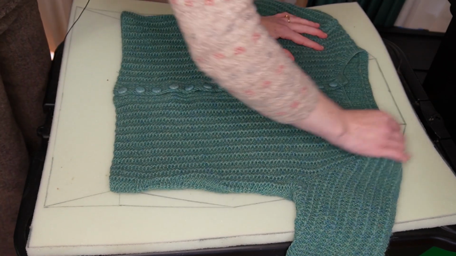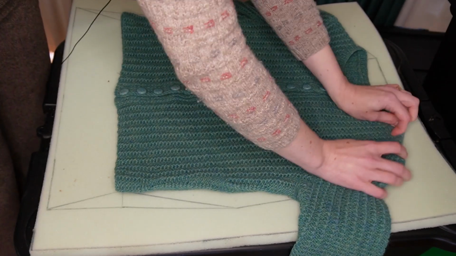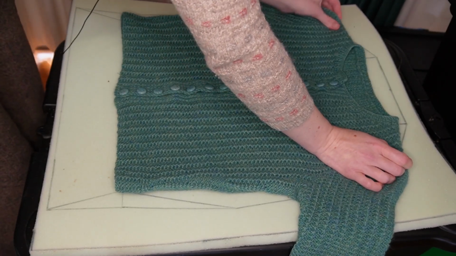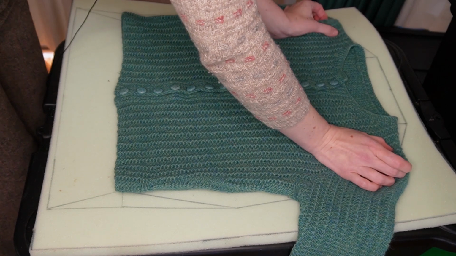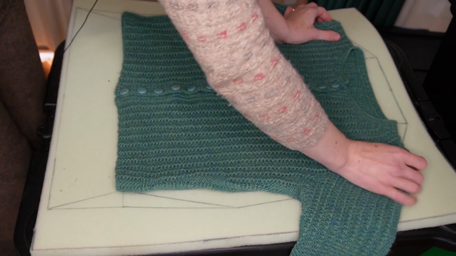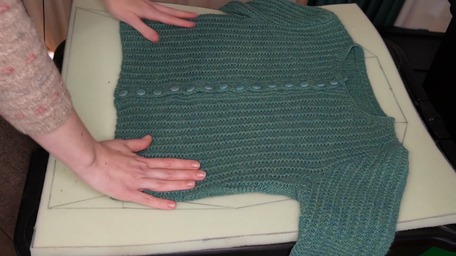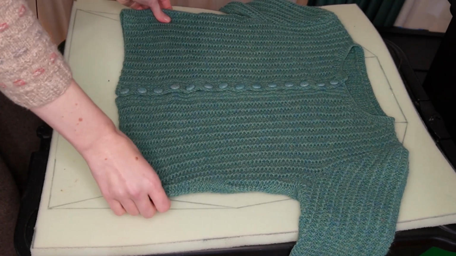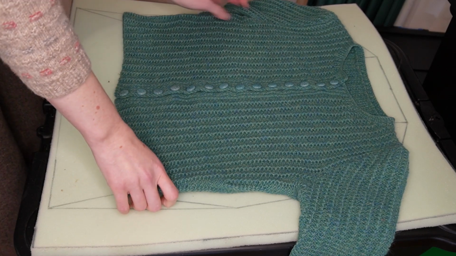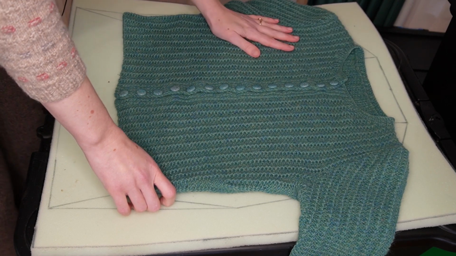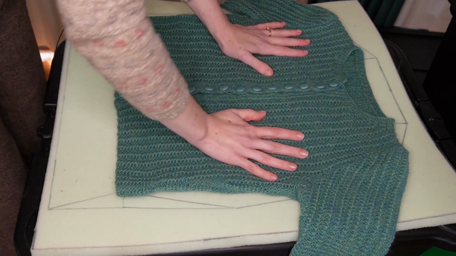The shoulders and neck fit well. It's slightly wide at the shoulders, maybe a couple of centimetres on each side, which is probably okay because this is quite a bulky yarn and so I'm definitely going to be wearing it over a t-shirt and things like that.